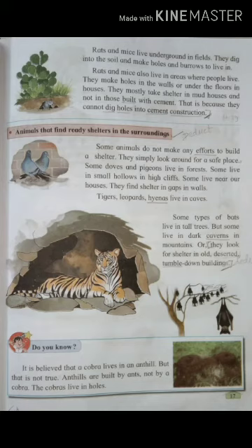But the houses built with cement construction are hard for rats and mice to make holes into. That is why in the city area we don't find rats and mice in the houses. It is basically in the village area where there are mud houses.